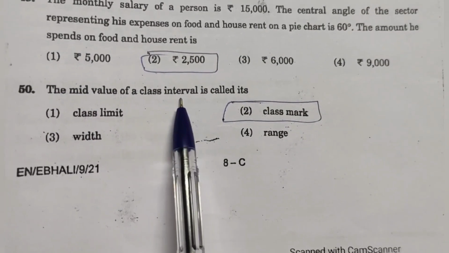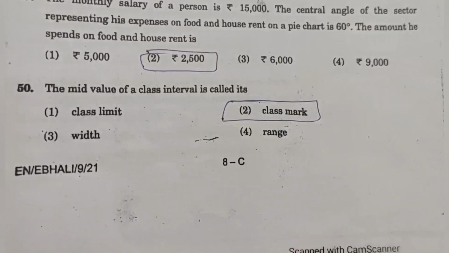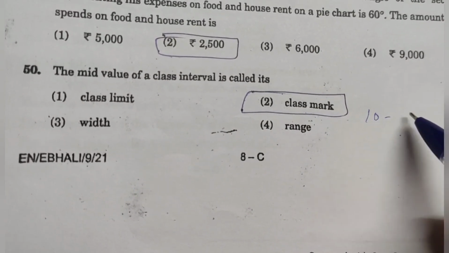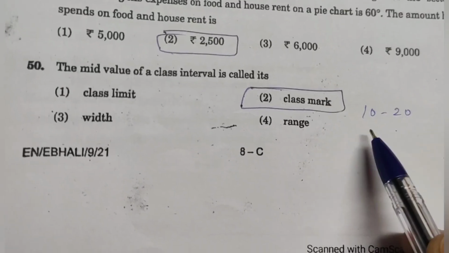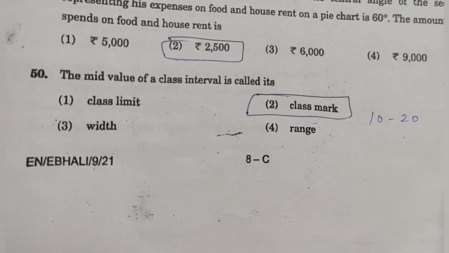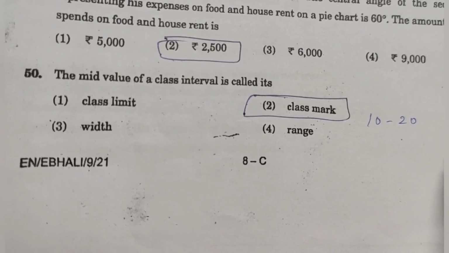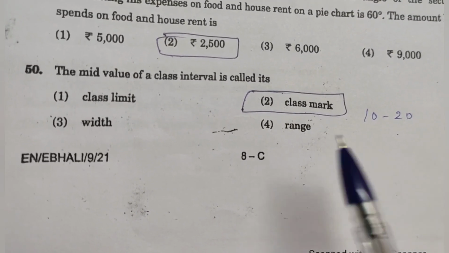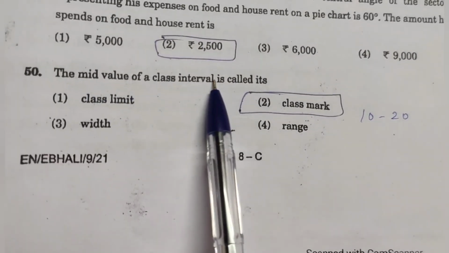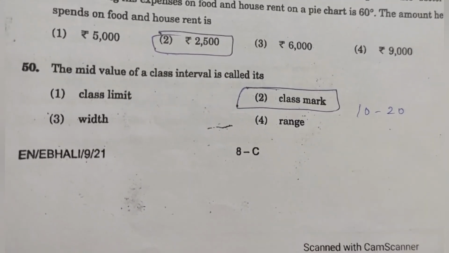The mid value of a class interval is called its class mark. Suppose class interval 10 to 20. If this is the class interval, the mid value means 10 plus 20, 30 divided by 2, 15 is the mid value. And this mid value is called class mark. So the mid value of class interval is called its class mark.